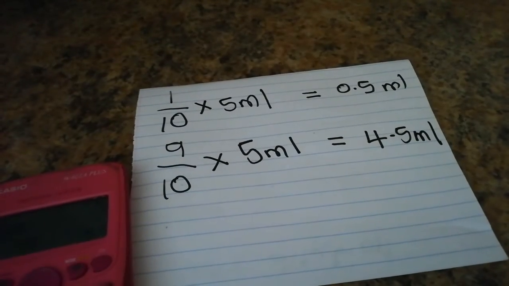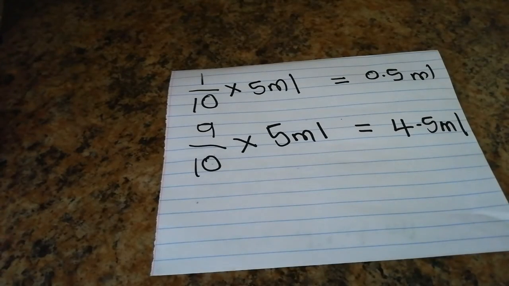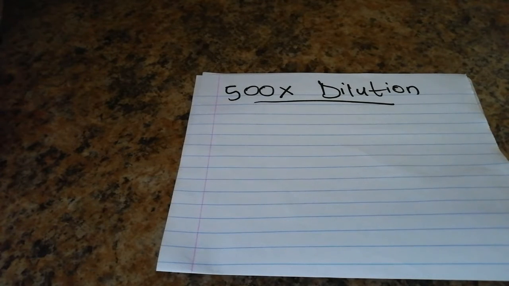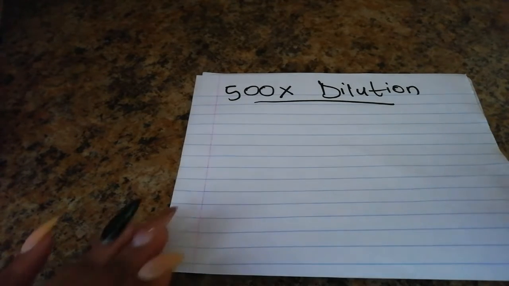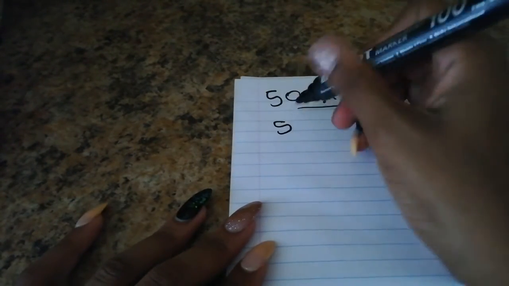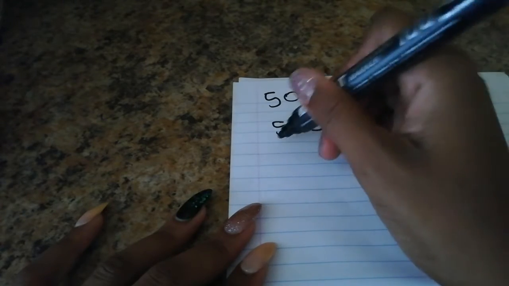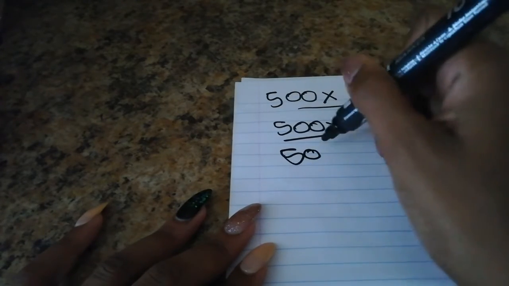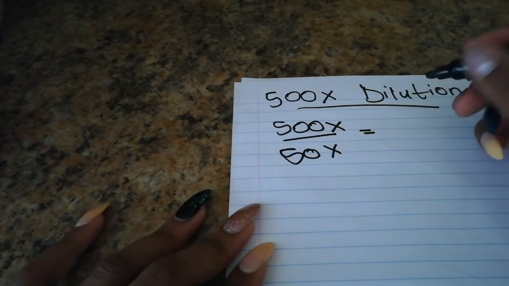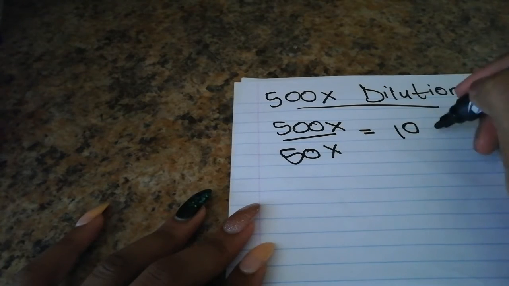We now have 5 mils of the egg white solution which has been diluted 50 times. The next step now would be to take the 50 times dilution to a 500 times dilution, which will give us a new dilution factor of, let's see, 500 divided by 50 times, which gives us a new dilution factor of 10 times again.